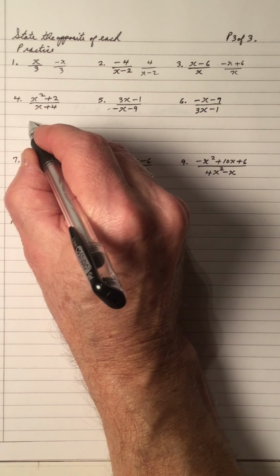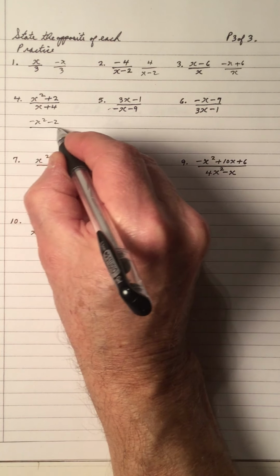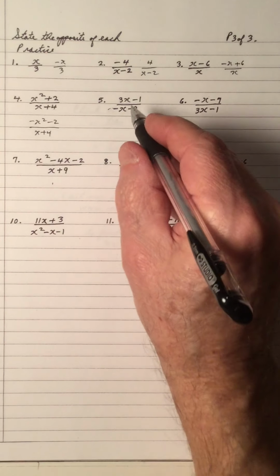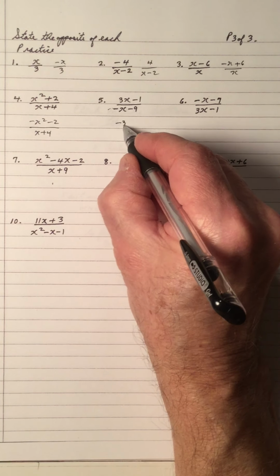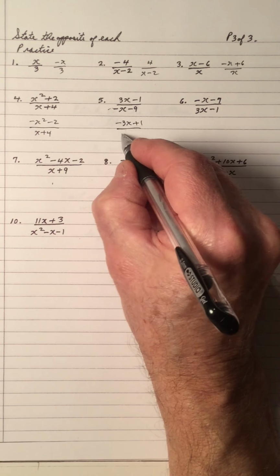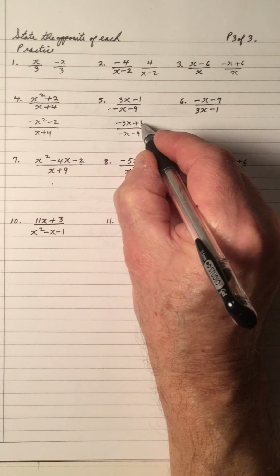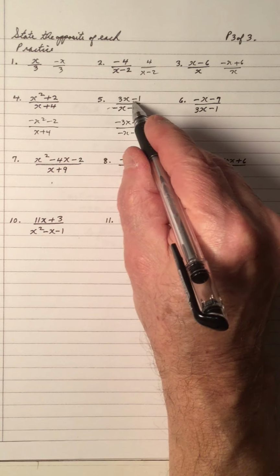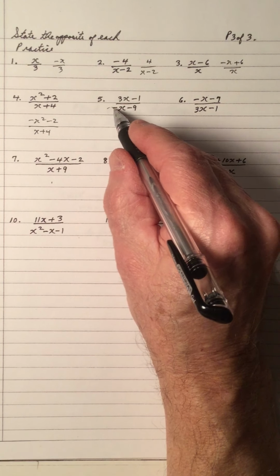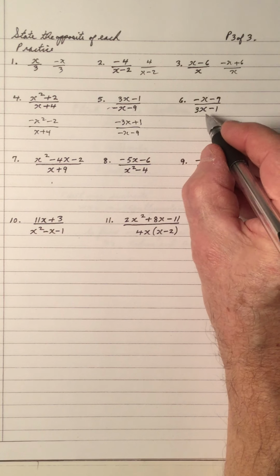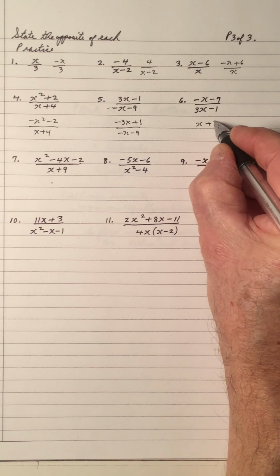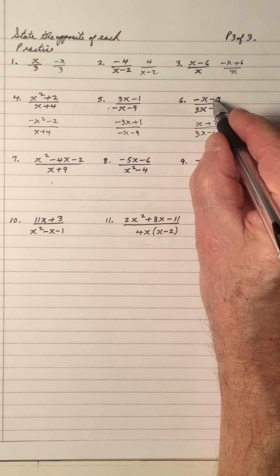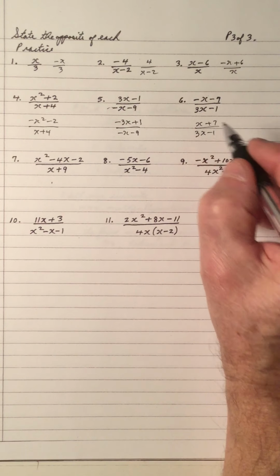Number 4, I have a negative x squared minus 2x. It's the opposite. And don't change your denominator. The opposite is negative 3x plus 1 over negative x minus 9. Now I'm only concerned with adding on the opposite right now, making these two signs the opposite of each other. I'm not concerned with the negative in the leading term. Number 6, opposite is positive x plus 7 all over 3x minus 1. Opposite, positive x, opposite, positive 7. Don't change your denominator.